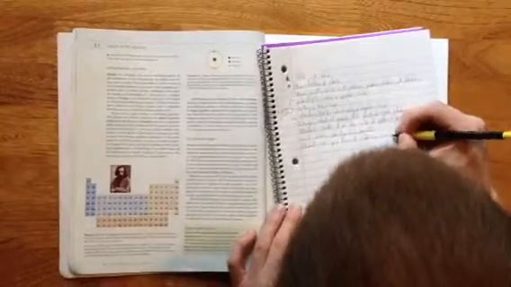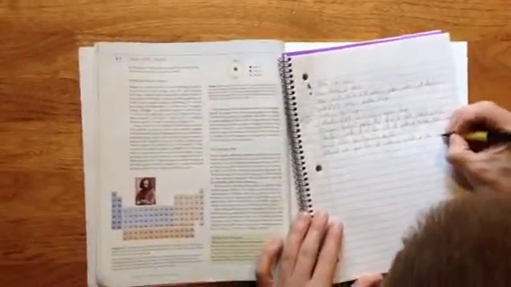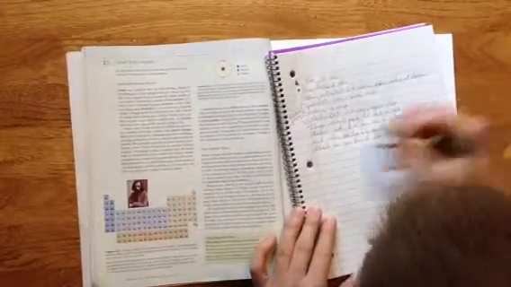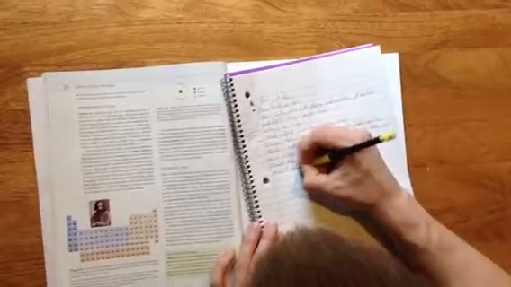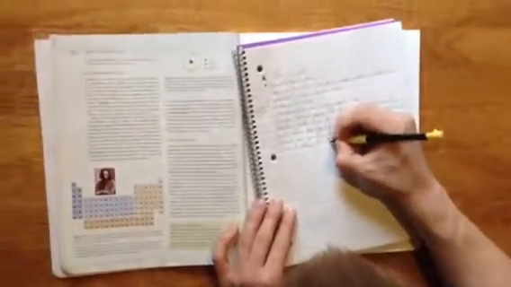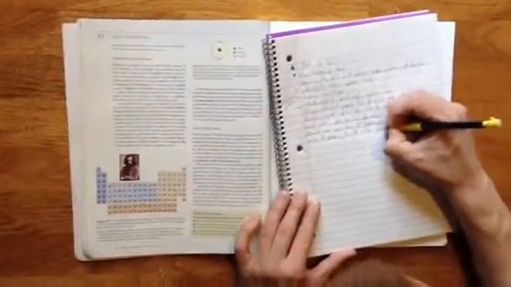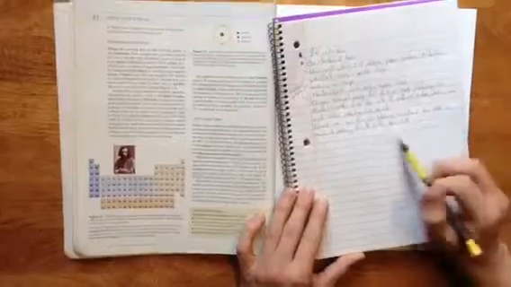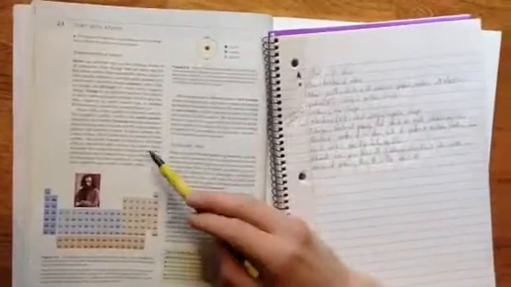Yep. Atoms with same number of protons. This number is the atomic number. The atomic number. Okay, so I got both of those put into just one quick line.